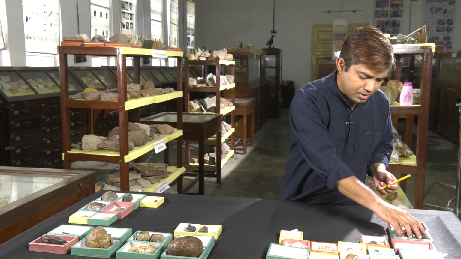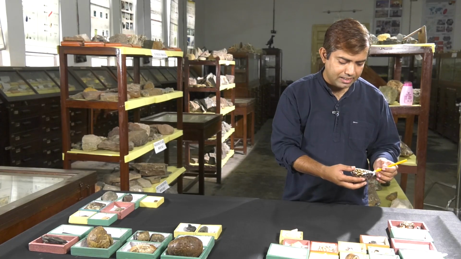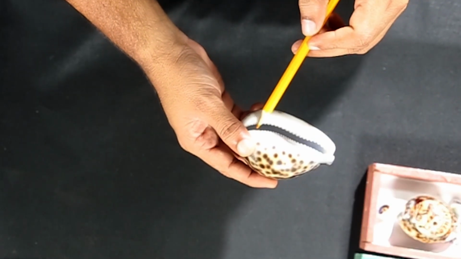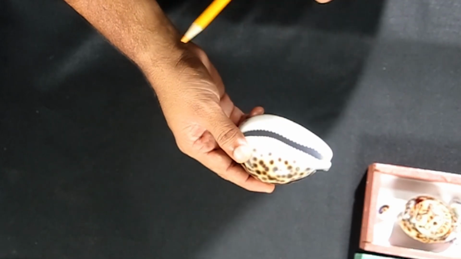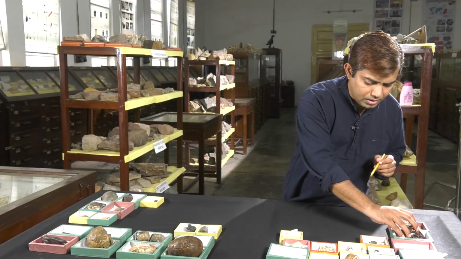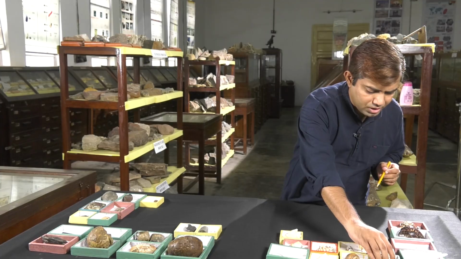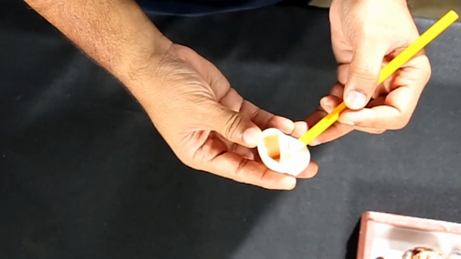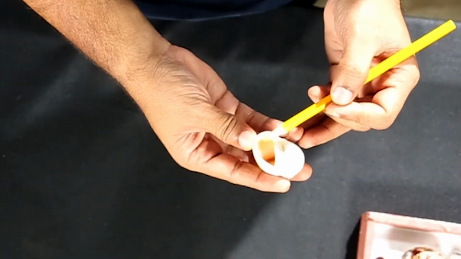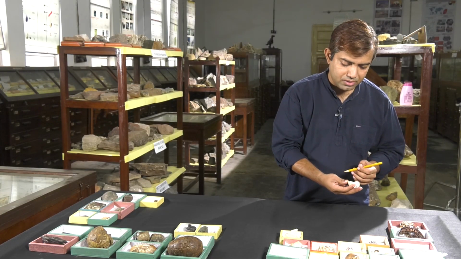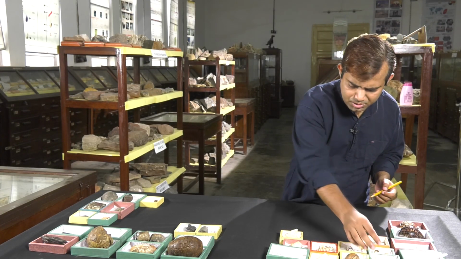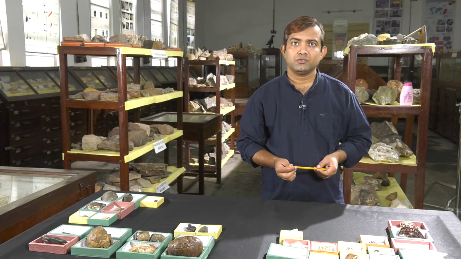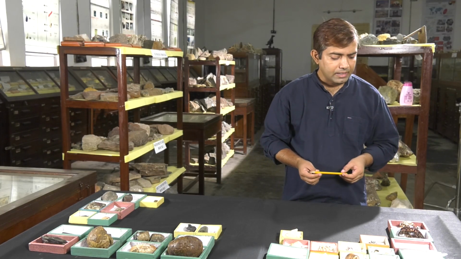You may have apertures which are slit-like, and some of them have a crenulated lip also. You can have apertures which are exactly semicircular or semi-lunar. As you can see, this is a D-shaped semicircular aperture in Natica. So, you may have apertures of different shapes and sizes. This is one aspect to be mentioned.